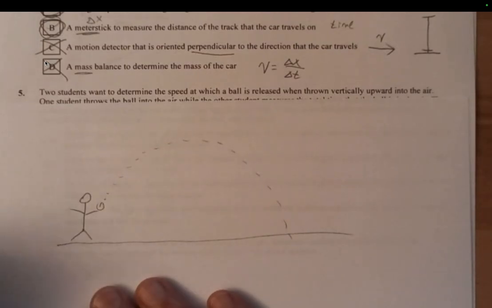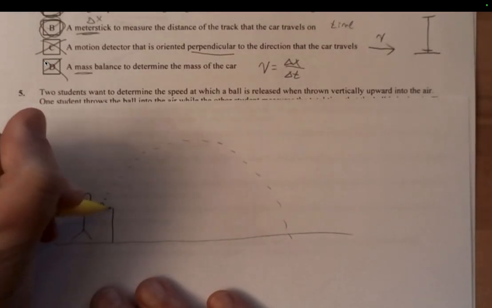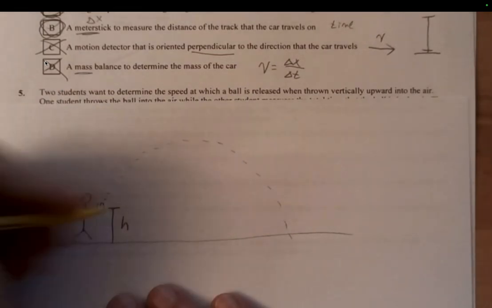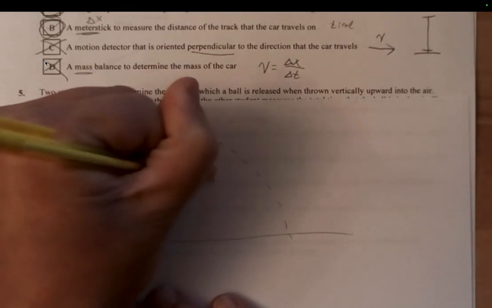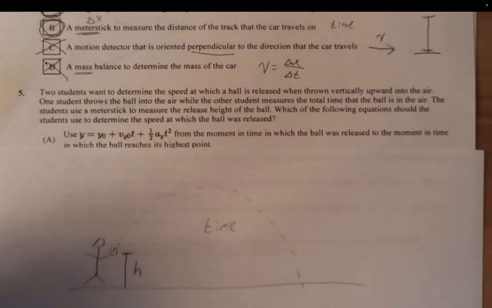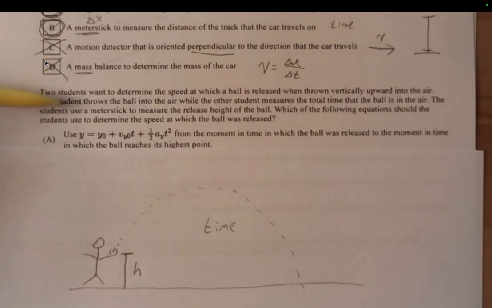And what we're able to measure is his release height and the time that they can measure. So that's what I'm getting in here. So they have a meter stick to measure this height h, and they can measure time.